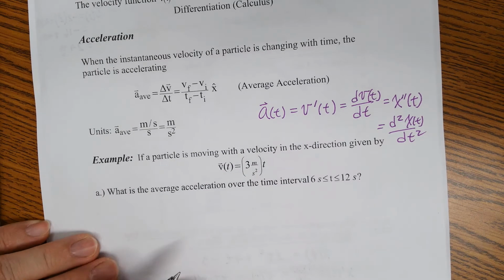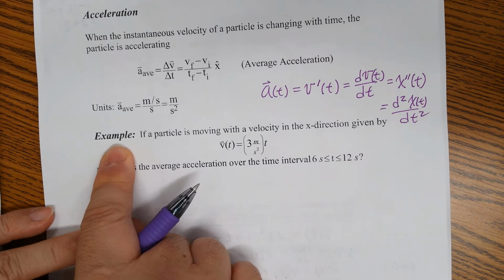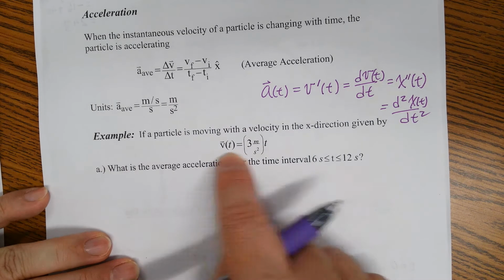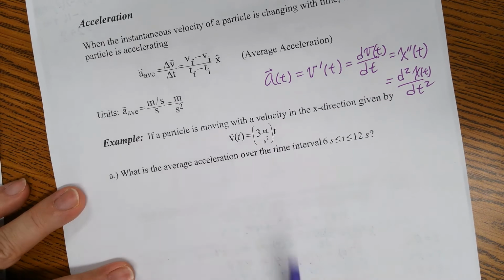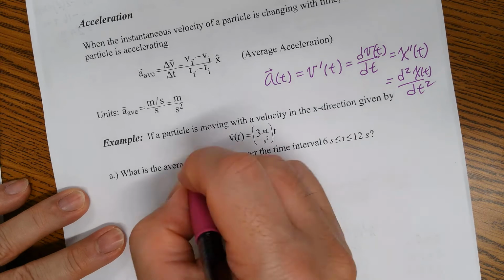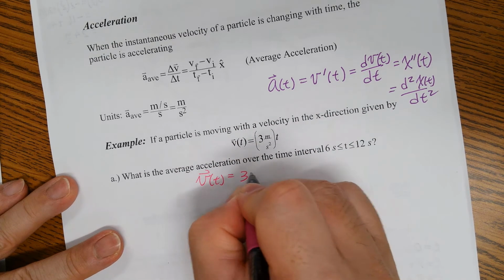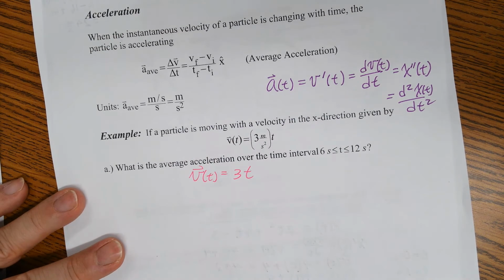So here, let's take a look at an example. A particle is moving with velocity in the x direction given by this velocity function. So our velocity function happens to be v of t equals 3t.